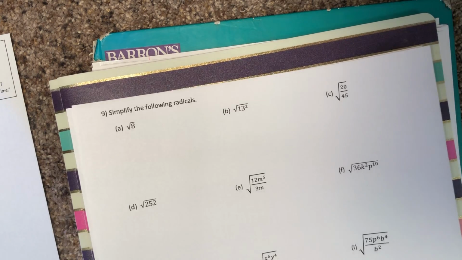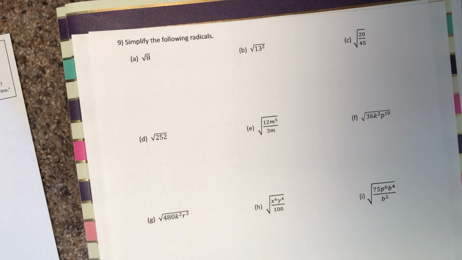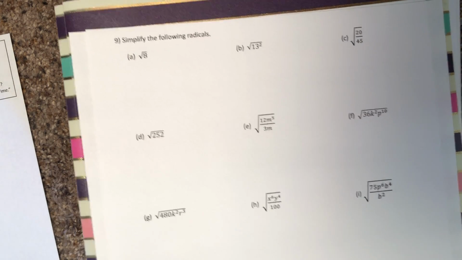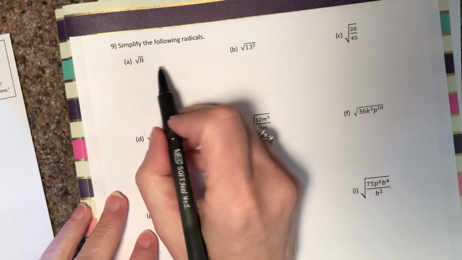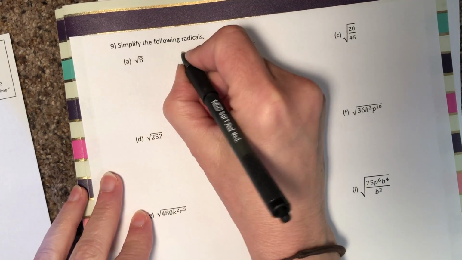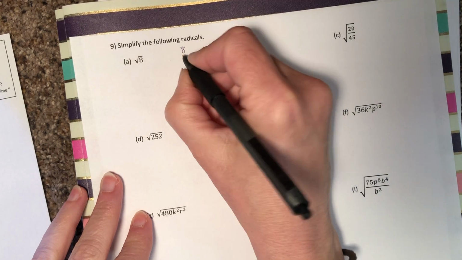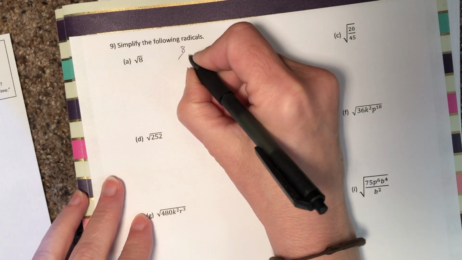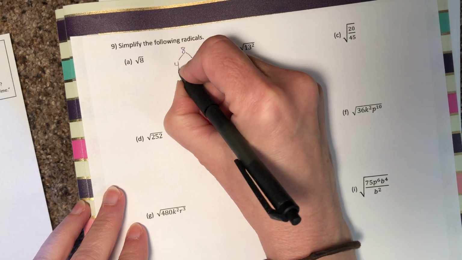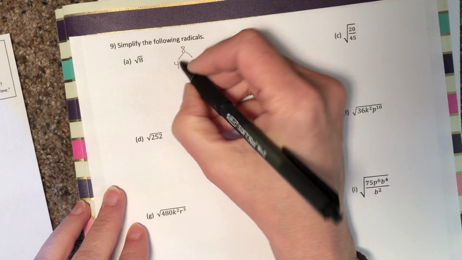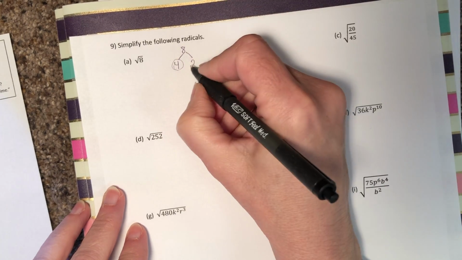Page 3. Let's see, this one. Now we've got the square root side, so we want to simplify. A radical is a square root. They mean the same thing. Simplifying these square roots, I need to break the numbers into their factors. 8 is 4 times 2. Stop if you get a perfect square or a prime.